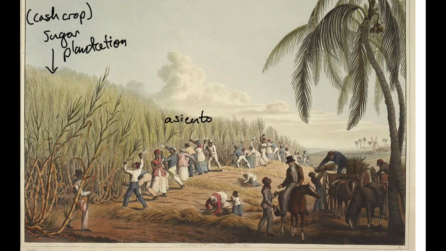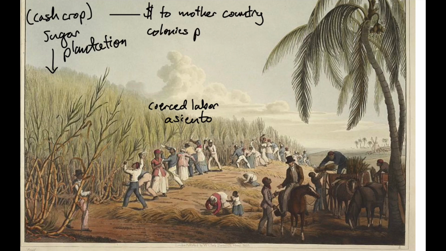And we also know that under that coerced labor system, the wealth that is accumulated goes where? Back to the mother country, to the Europeans. Okay. What's the economic policy in which colonies are supposed to provide wealth for the mother country? Mercantilism. Excellent.